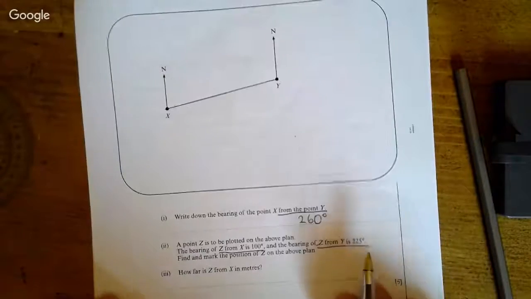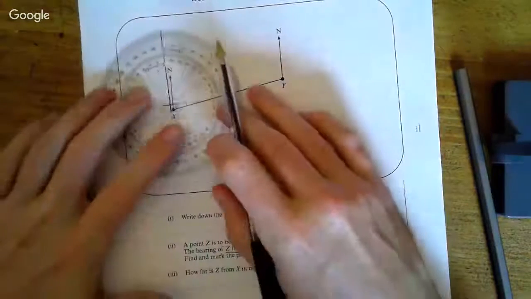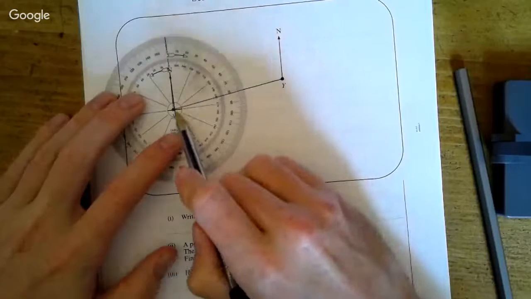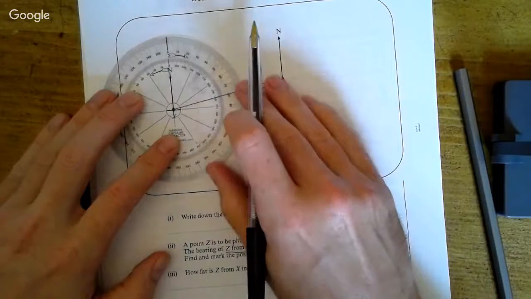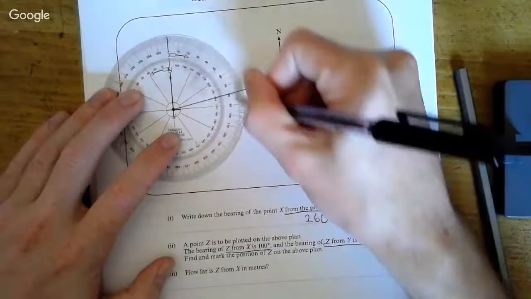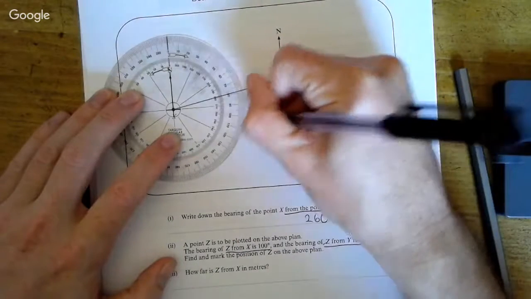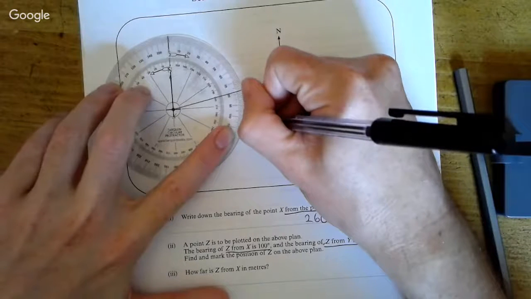It says Z was 100 from X. So I get my protractor, plop it on X there, make sure it crosses over properly, and make sure the north line is fully on there, okay? And then I'm coming across 100 there. Mark it coming out of the protractor properly, not like this.